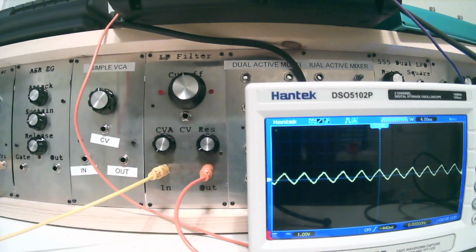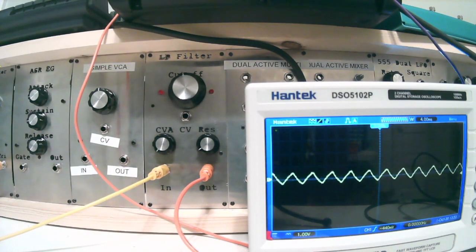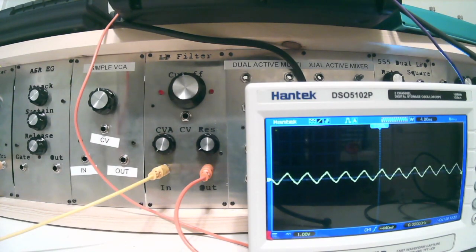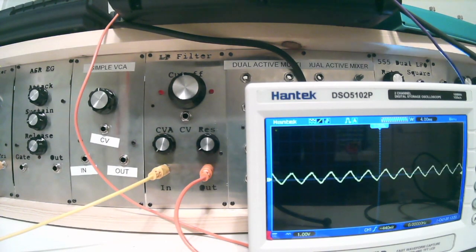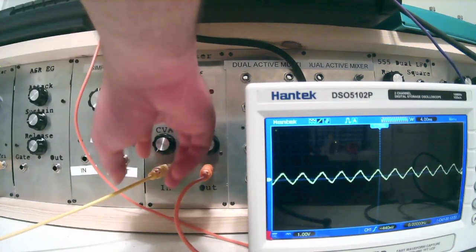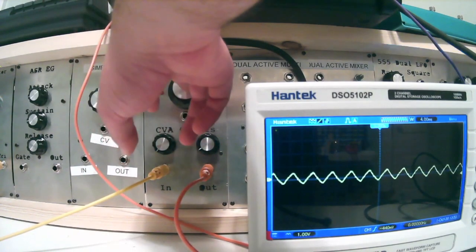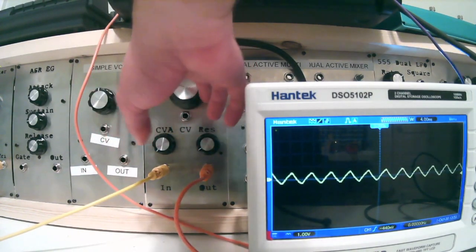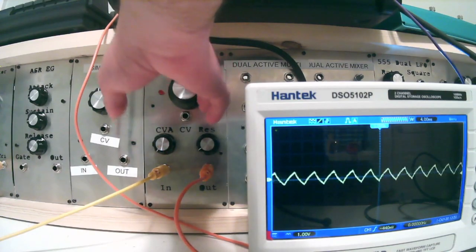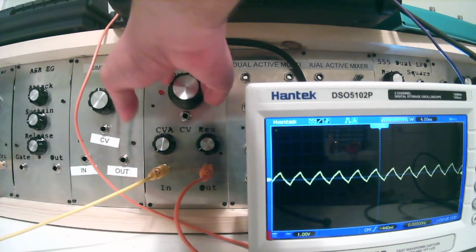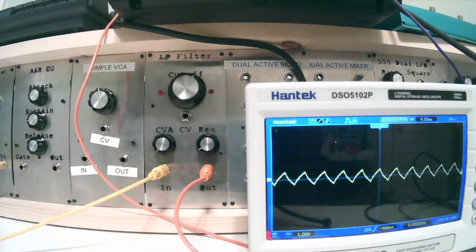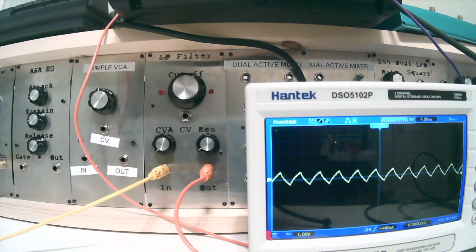So the next patch we want to look at is the CV. The CV on this particular filter is going to control the cutoff frequency. So any voltage going into the CV input right here is going to basically be voltage controlling this knob. So instead of moving it, something else will be moving it. In this case, I'm going to use the other oscillator.